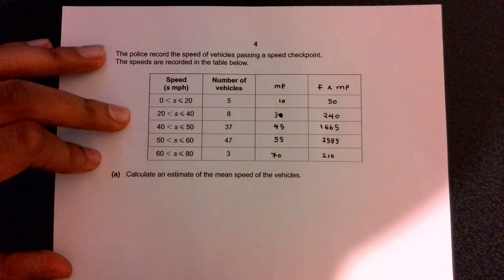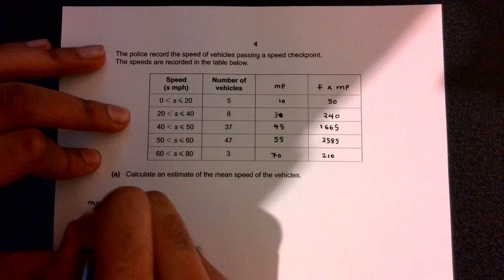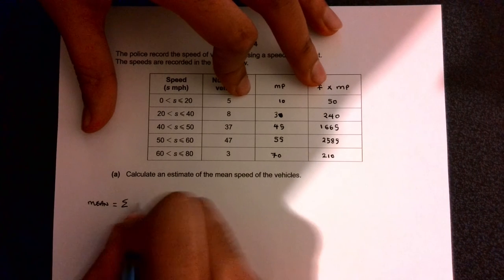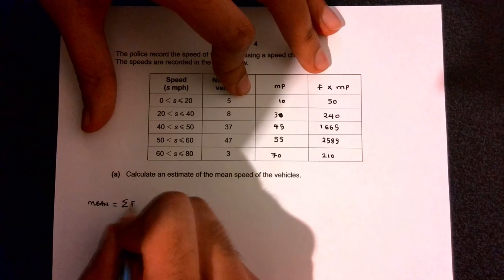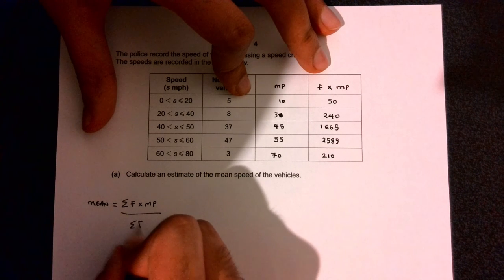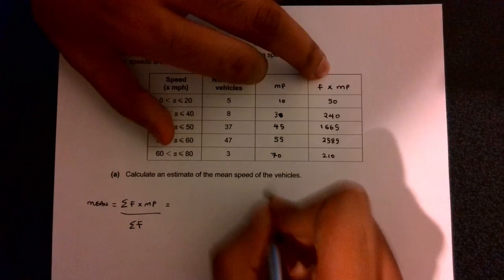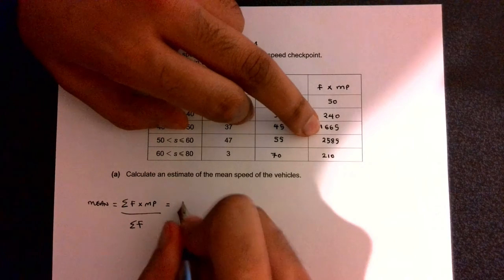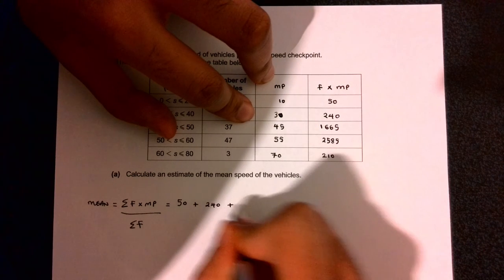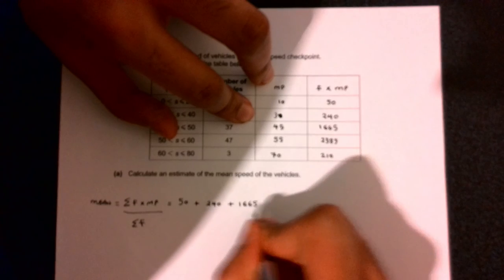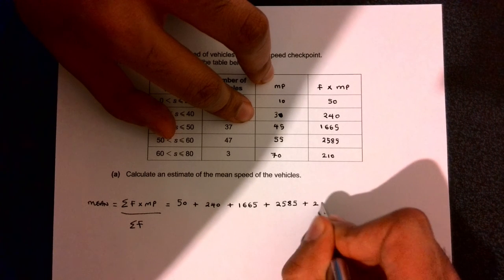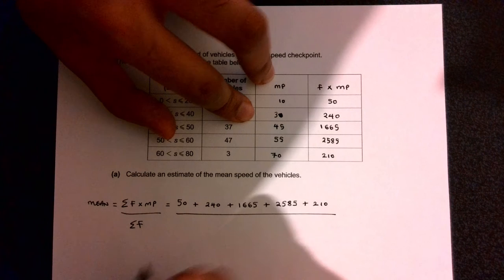So now to work out the mean would be given by the sum of the frequencies times by the midpoint divided by the sum of the frequencies. So adding all the frequencies times by the midpoints, we have 50 plus 240 plus 1665 plus 2585 plus 210 divided by the sum of the frequencies.